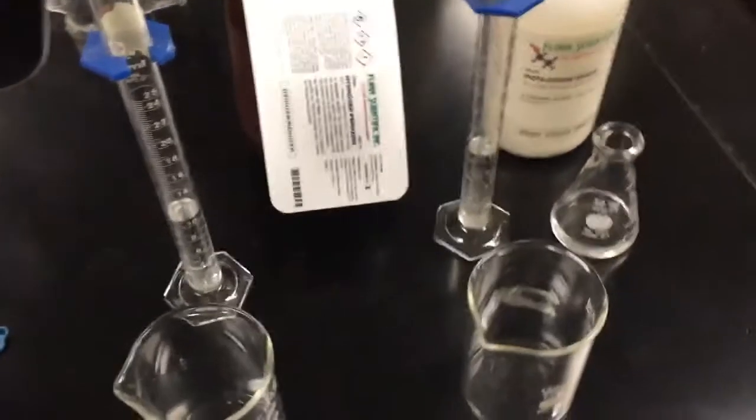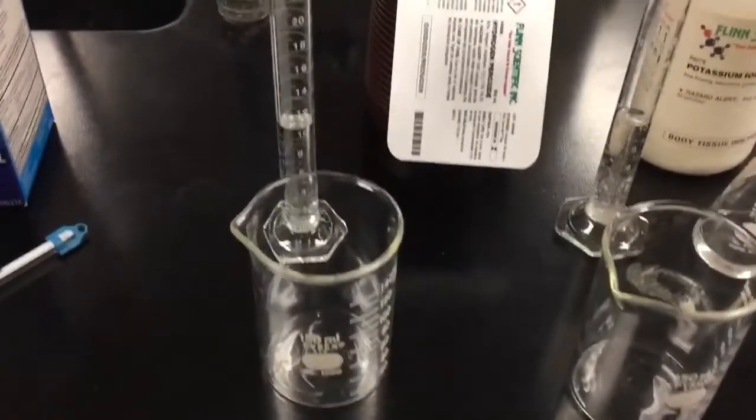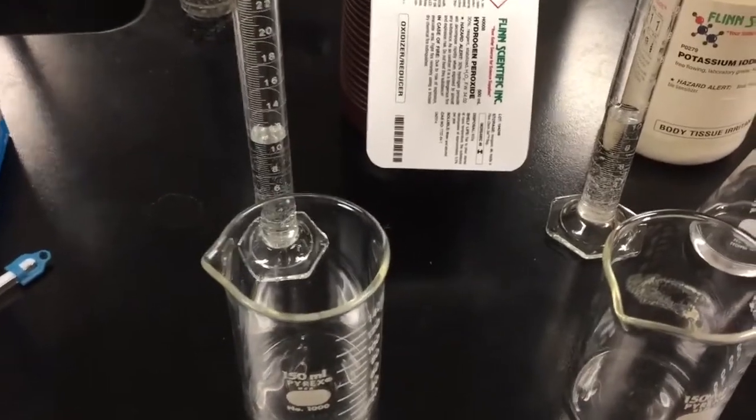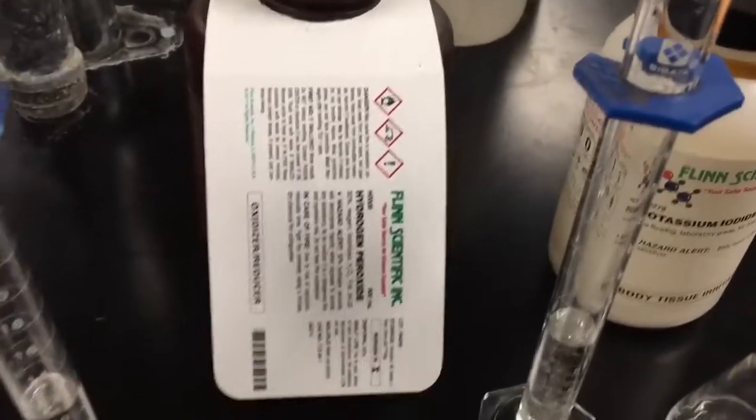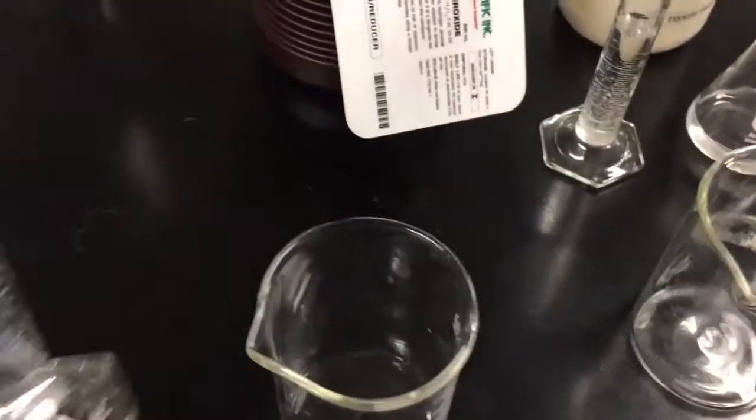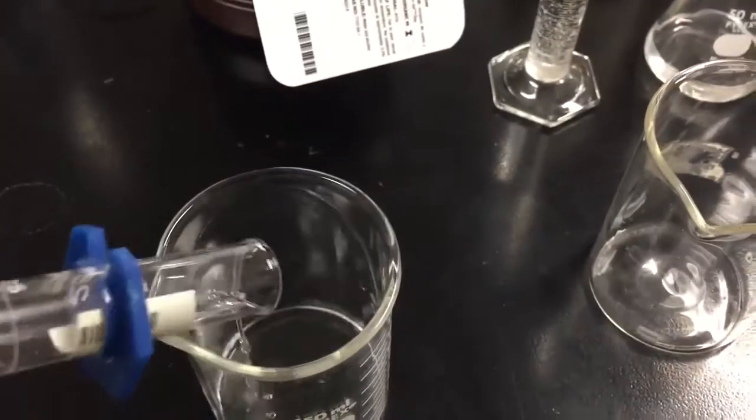Next up will be the addition of a catalyst. Now you will learn that a catalyst reduces something called the activation energy of a reaction. So I have for you 30% hydrogen peroxide. It's very, very concentrated hydrogen peroxide. 10 milliliters I'll just pour into a beaker.